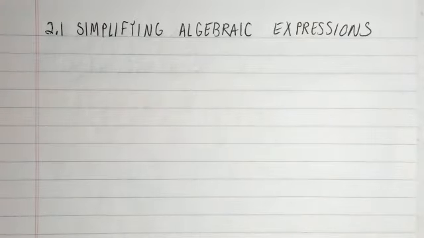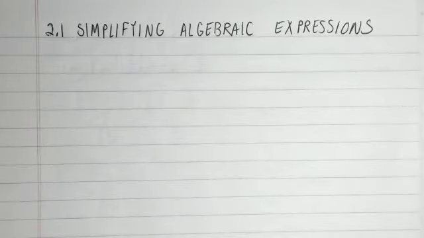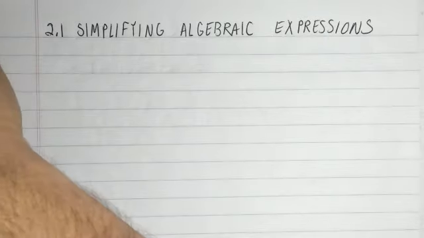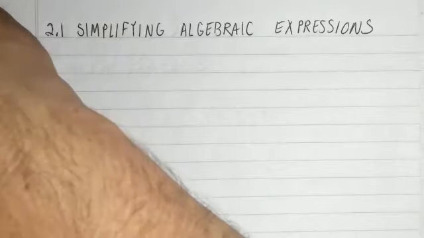All right, so 2.1 is simplifying algebraic expressions. I would just like to also remind you guys that I would prefer before you go right to the videos that you go through the PowerPoint, because there are certain things as I'm going through, I'm just kind of doing example problems. So again, if I was teaching the class in a classroom setting, the first thing I would do is go through the PowerPoint and kind of explain some stuff in the PowerPoint.